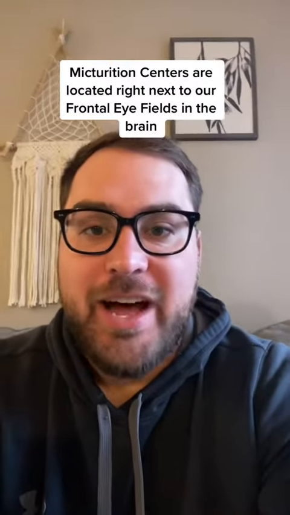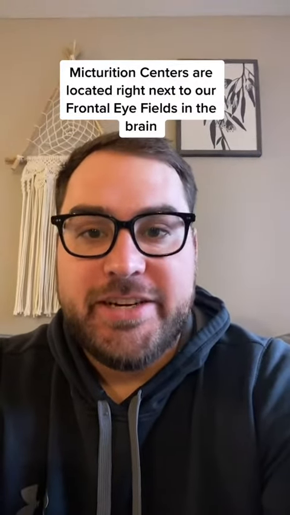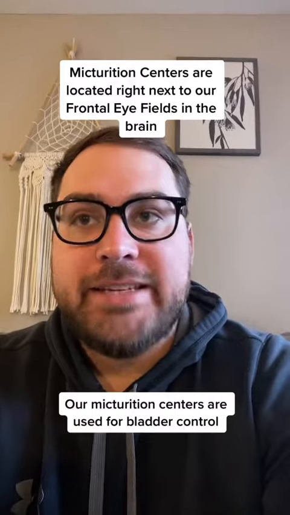So when I tell my eyes to dart this way, it's this frontal eye field right here in our brain that tells it to go that way. And opposite, when I get my eyes to shoot this way, it's this frontal eye field that gets it to shoot this way. And what also resides right here, right next to the frontal eye fields, are our micturition centers. And these are the centers that tell our bladder when to contract and when to relax.